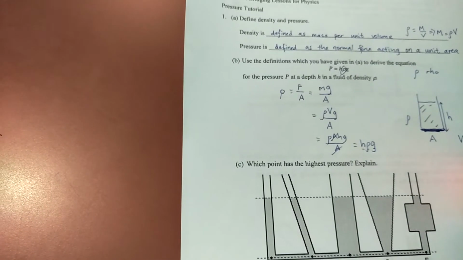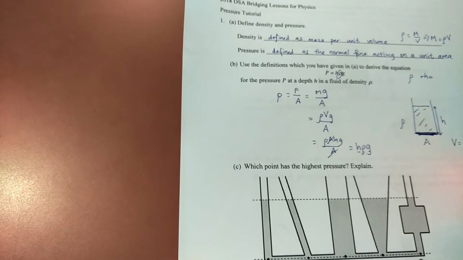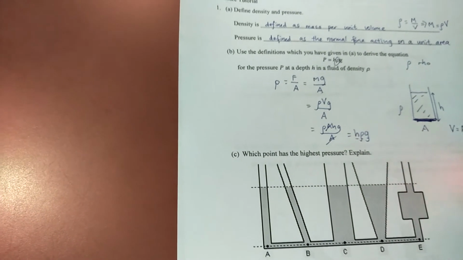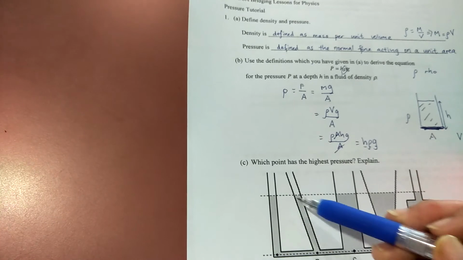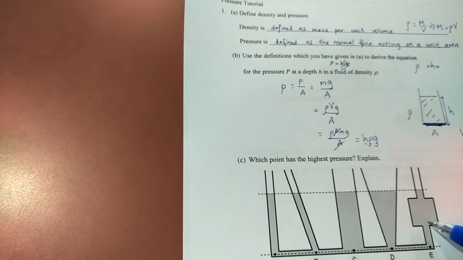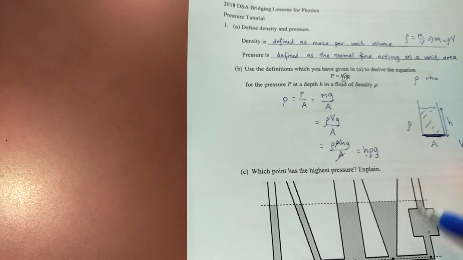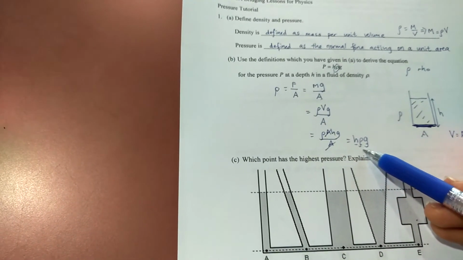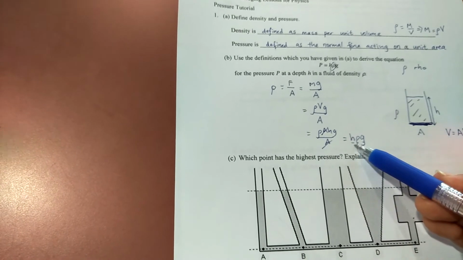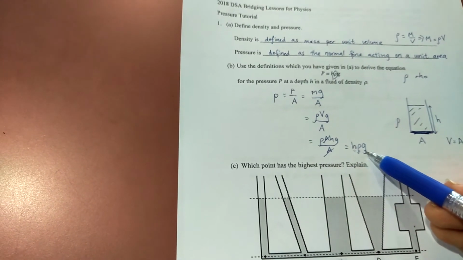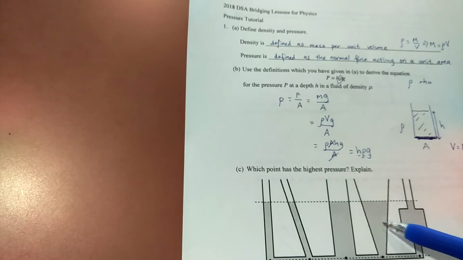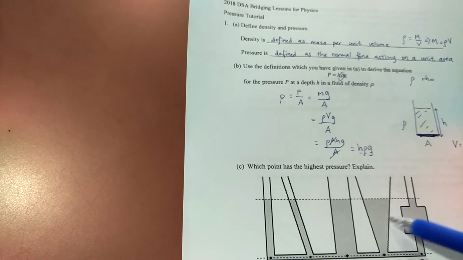Which point has the highest pressure? Explain. Okay, in this question, we can see that the height of the fluid for all the containers is the same, although they have different shapes. So you have different mass of the water acting on the points. However, from the derivation above, we know that the pressure is only dependent on H rho G. They are using the same fluid, so the density is the same.